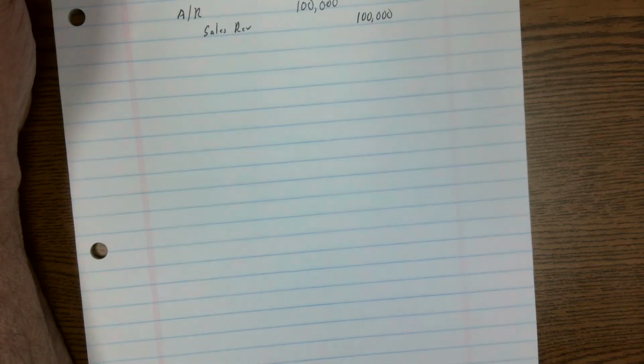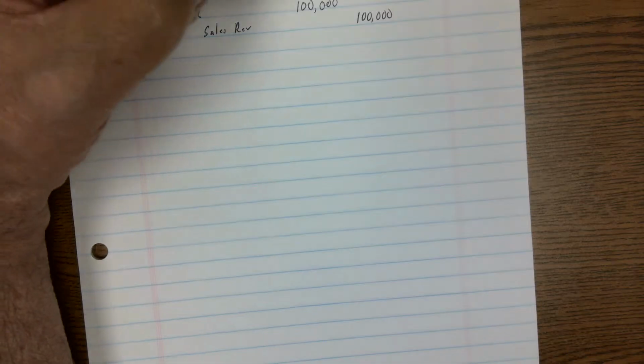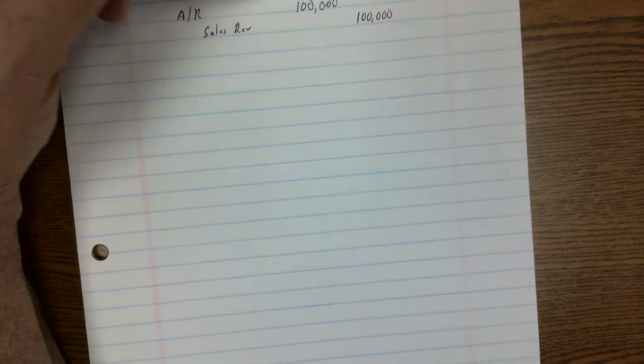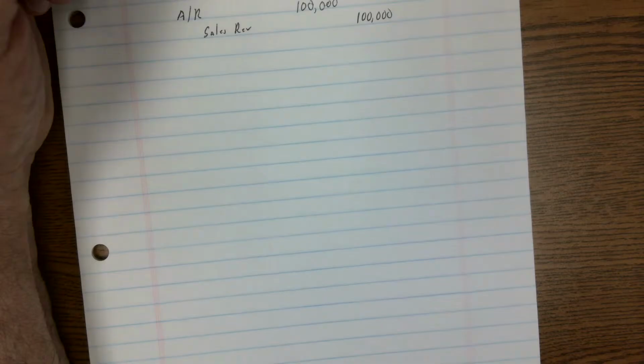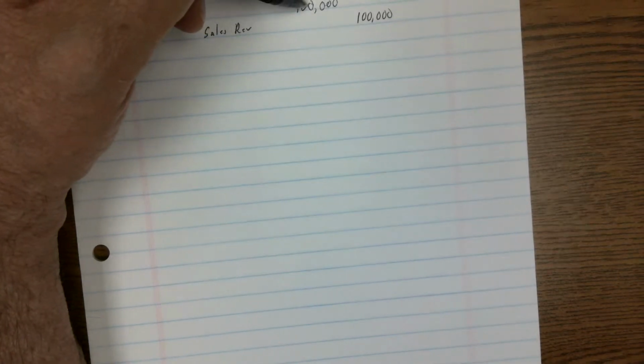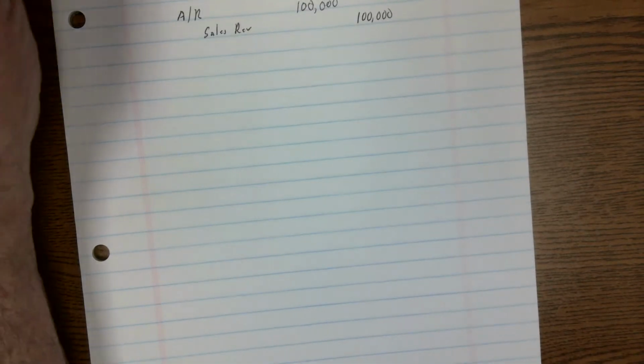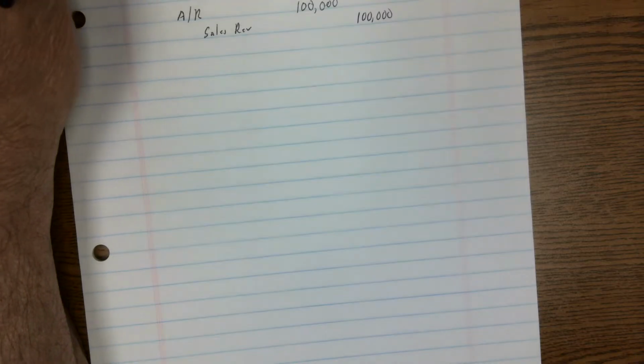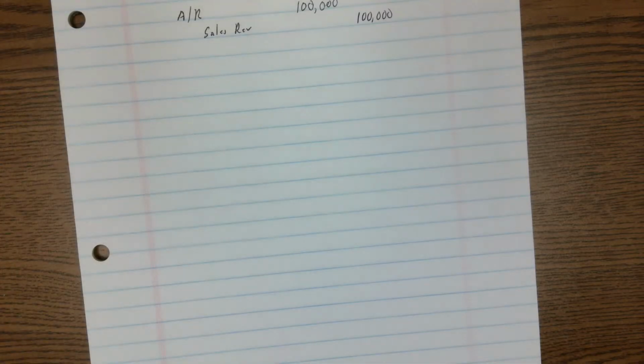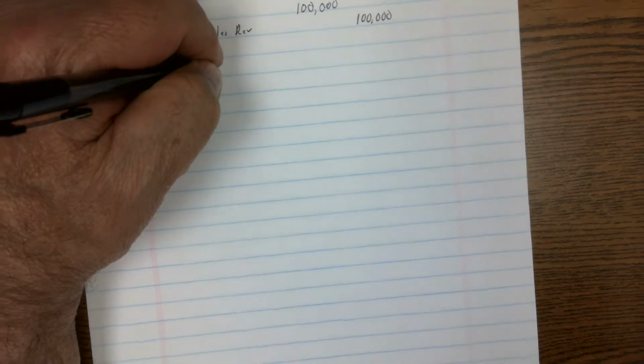So now I know that this is probably 40, 50 people in here, and that not everybody who owes me this part of this $100,000 is going to pay me. So there are three ways that we generally make this allowance for the number of people, the amount that they won't pay me. And all of them use what's called the allowance method.